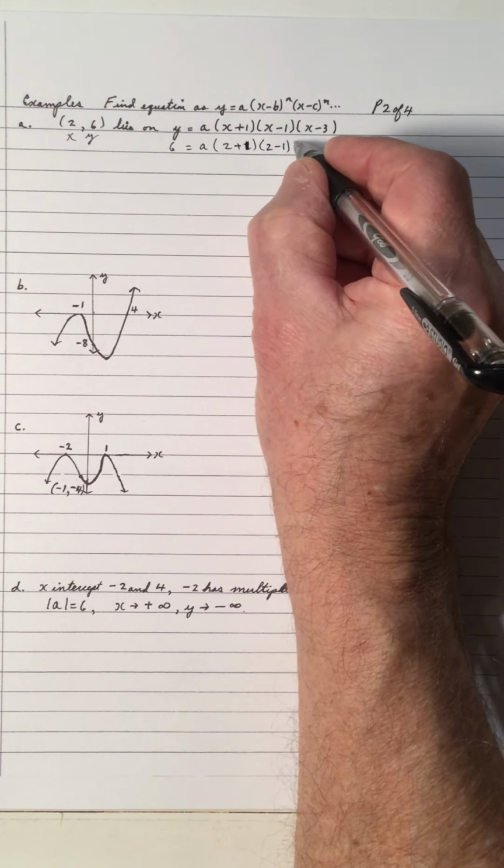So now we need to get the value of a. What we do have is, right here, this is -8. -8 is your y-intercept, so that's 0, -8. So we plug -8 in the place of y, and we sub 0 in the place of x.